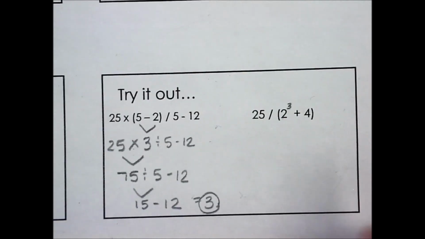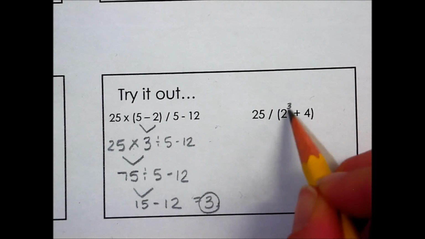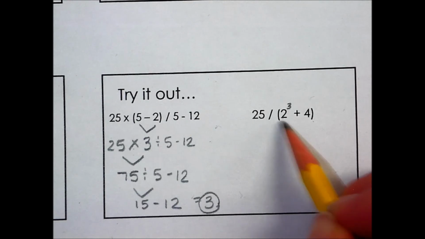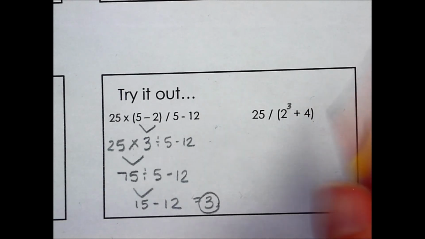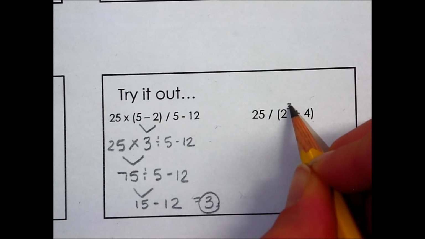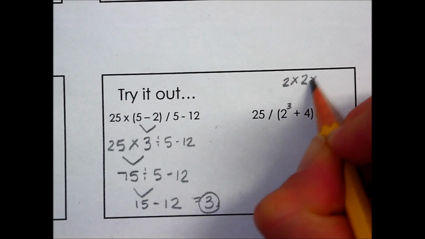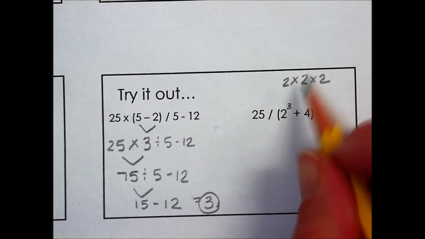All right, and then on this problem, I have a parentheses and the exponent is inside the parentheses. I know it says do parentheses first, but the exponent is inside the parentheses, so we'll do it first anyways. 2 cubed is the same as saying 2 times 2 times 2. Please don't say 2 times 3 and give me 6 as your answer.